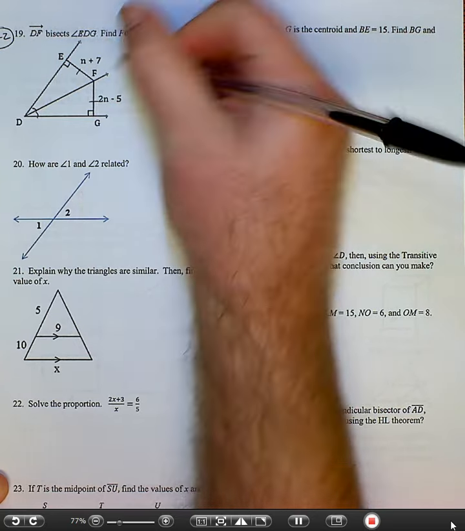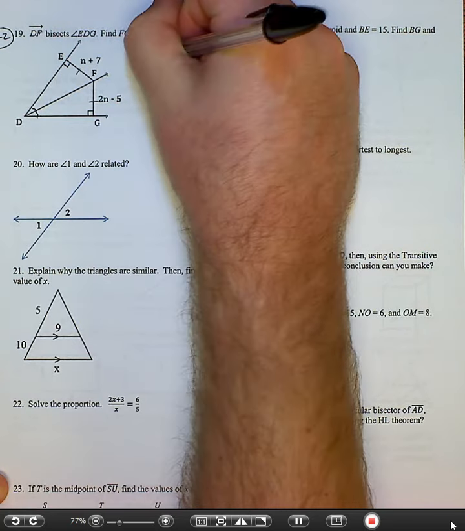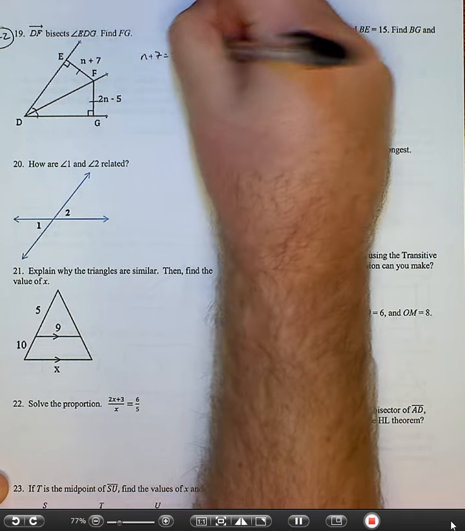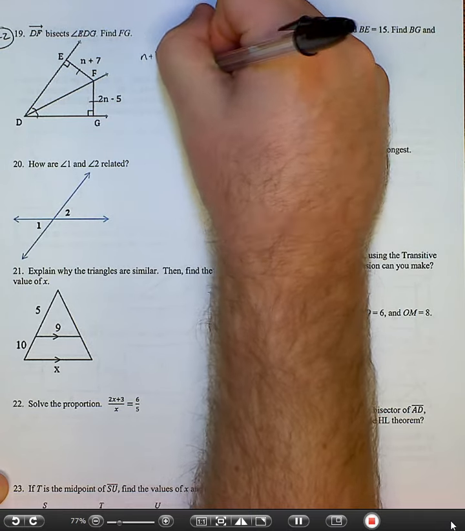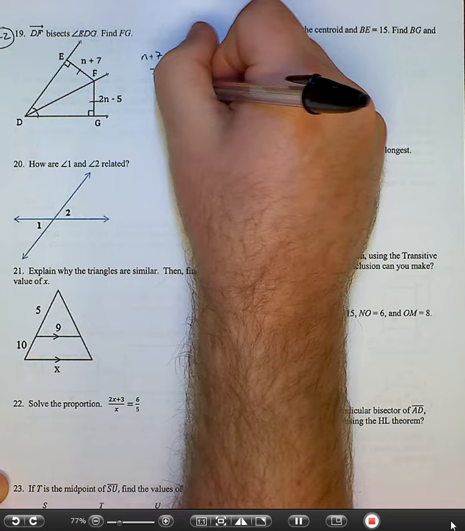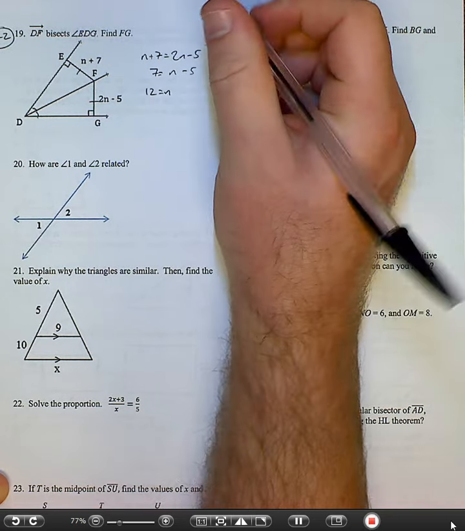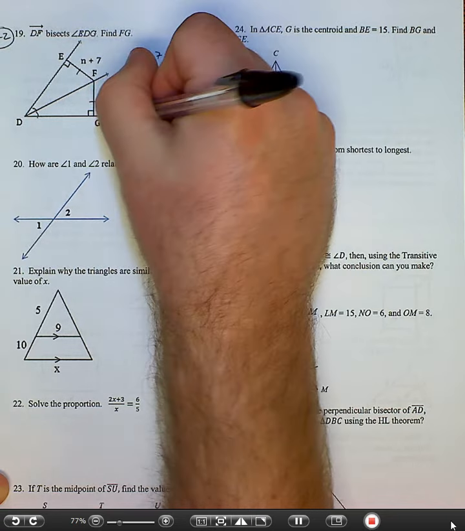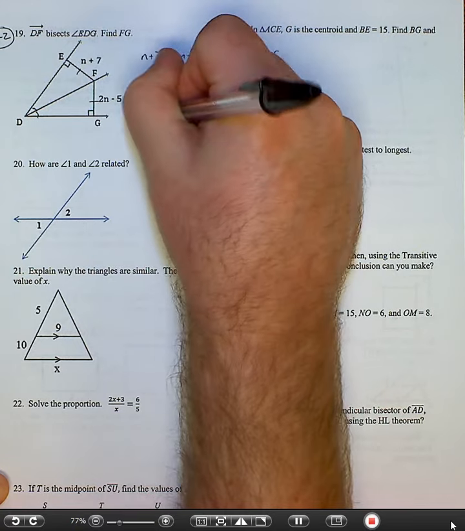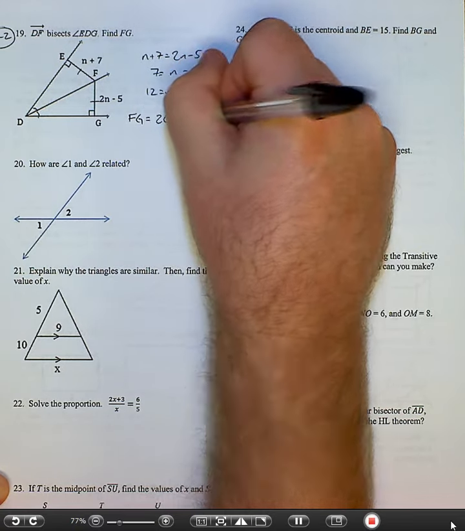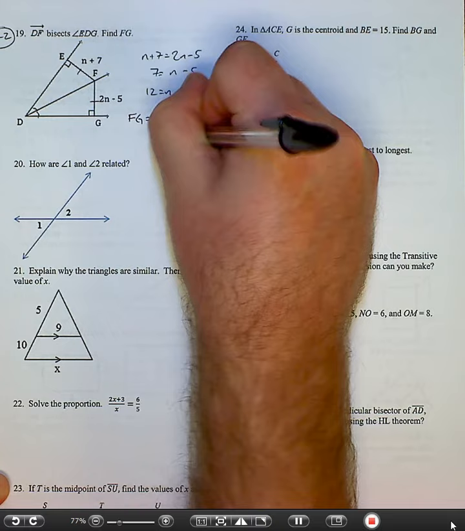So we can find N now pretty easily. So N minus 5 equals 7. I just subtracted N from both sides. N equals 12, but it says find FG. So FG is 2 times 12 minus 5, so 24 minus 5. FG equals 19.